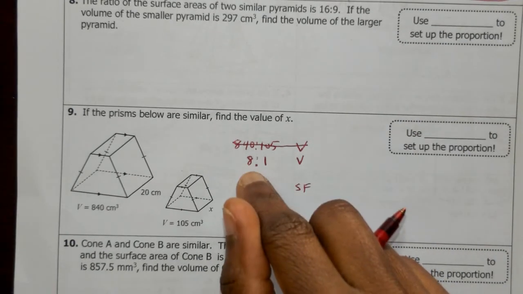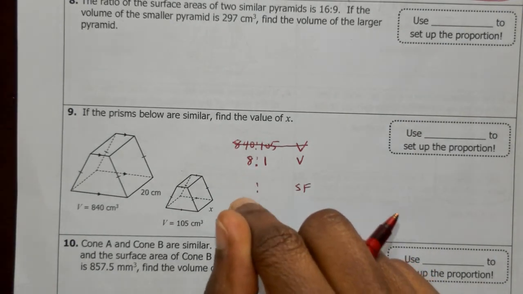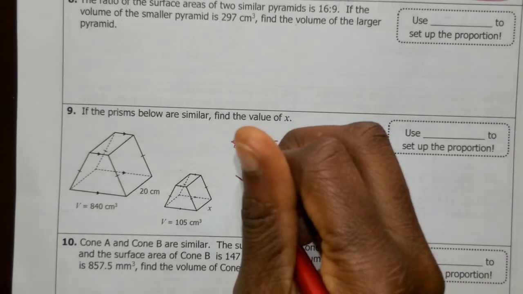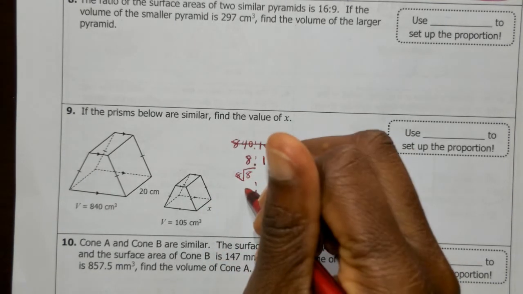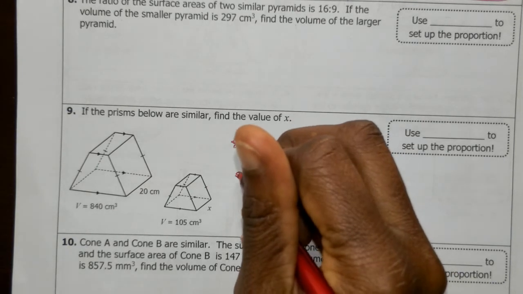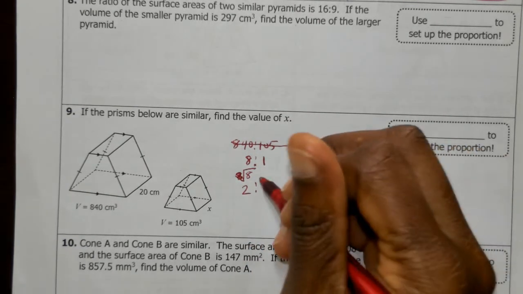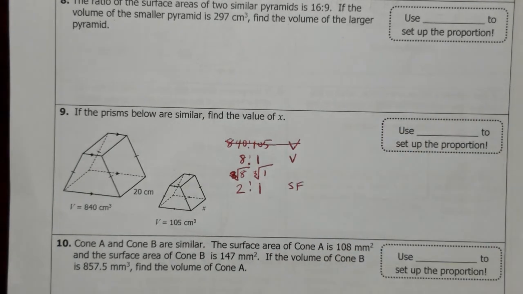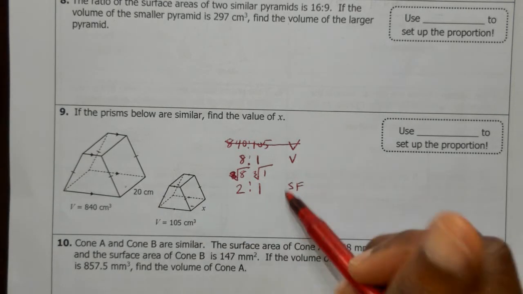Okay, volume is a cubed, then a is the cube root of this. So we take the cube root of 8, so that's 2, and the cube root of 1, which is always going to be 1. So the scale factor from this figure to this figure is 2 to 1.